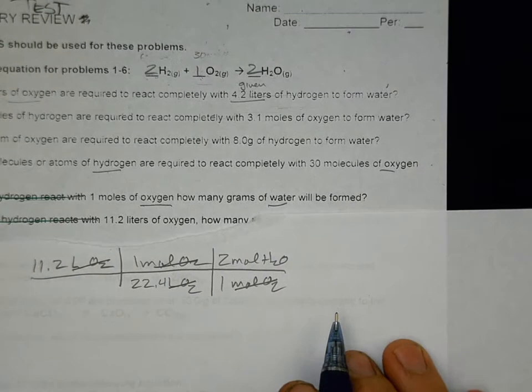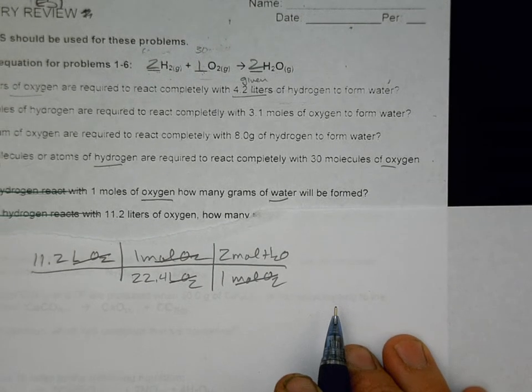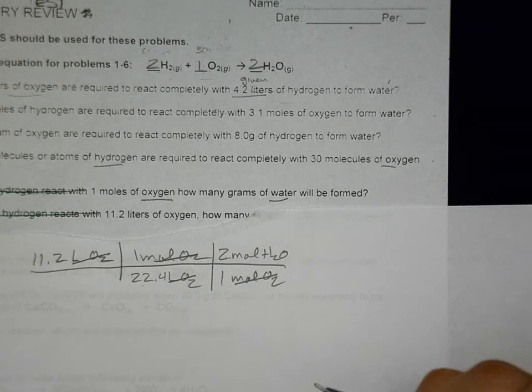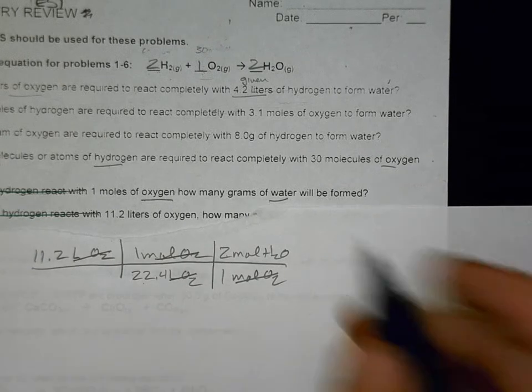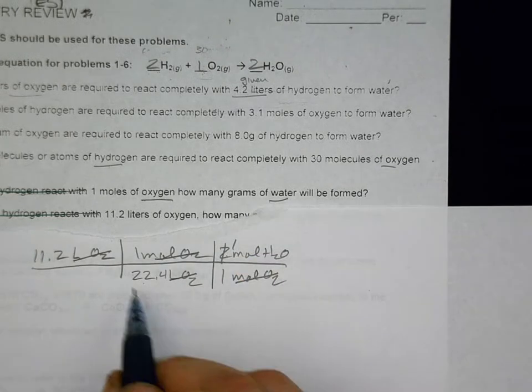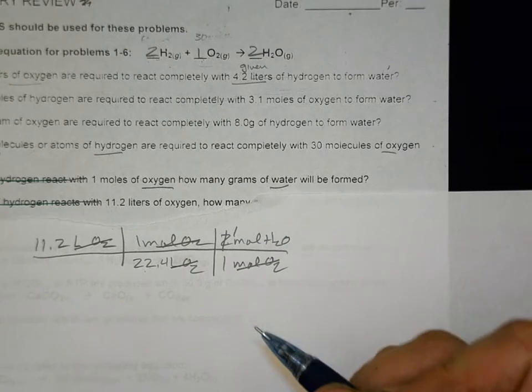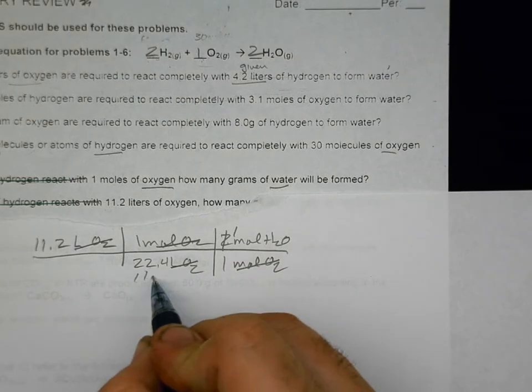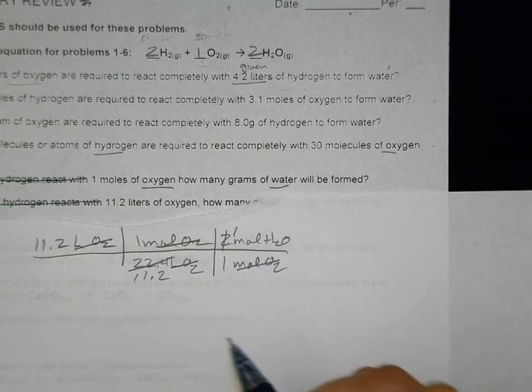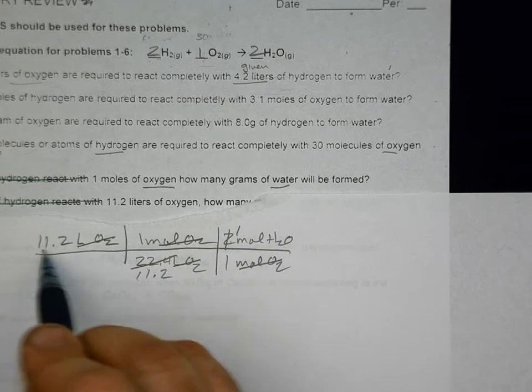And we can cancel these, right? We do that. So 2 goes into 2 once. How many times does it go into 22.4? 11.2. That'll cancel that out. Oh, cool. 11.2 cancels with 11.2.